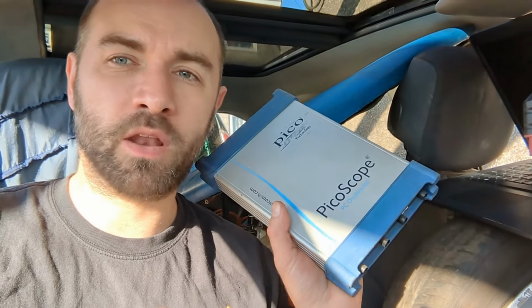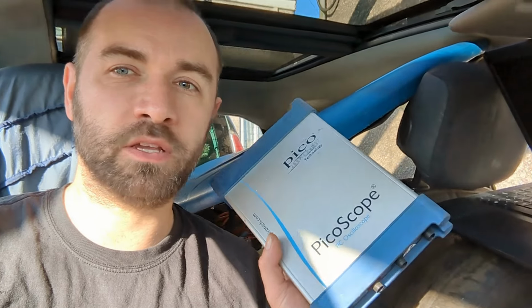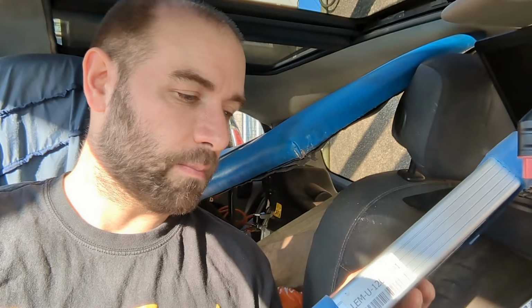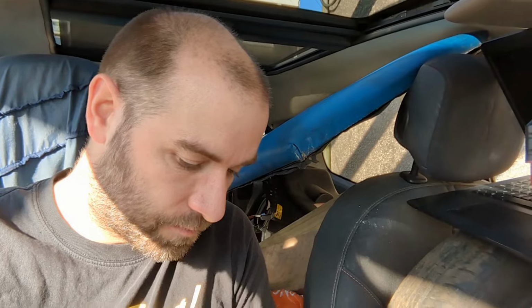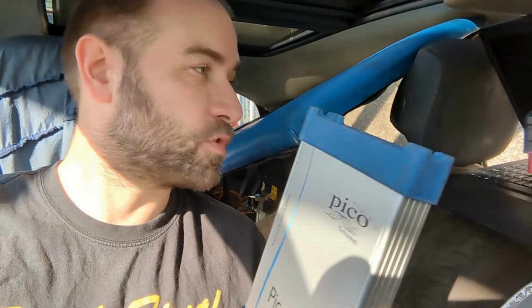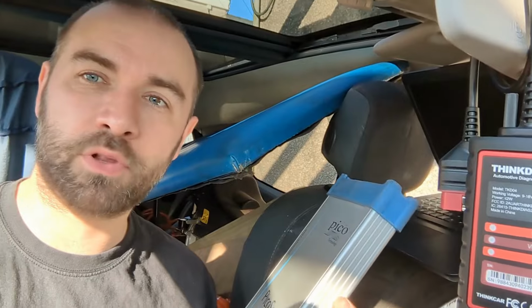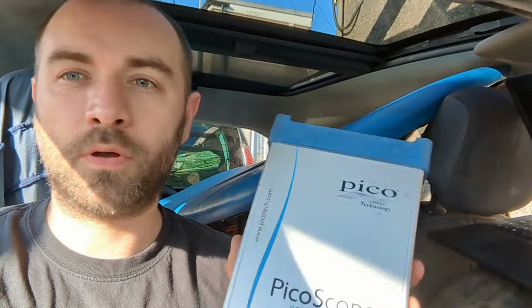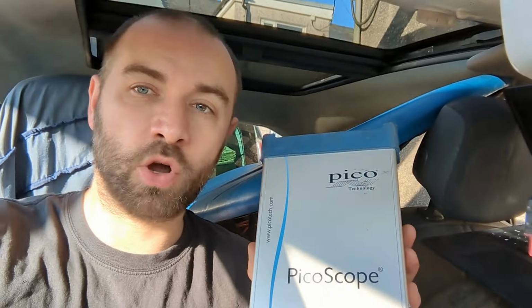The only thing it may not do is FlexRay, because FlexRay is pretty quick. But I have never had a FlexRay fault to diagnose as of yet. So yeah, obviously I've just had to go in the house, dig out the laptop, get these out. It's not even hooked up ready to go yet.